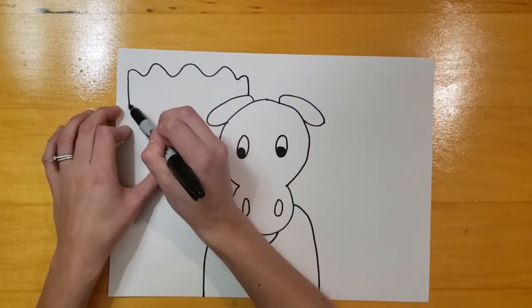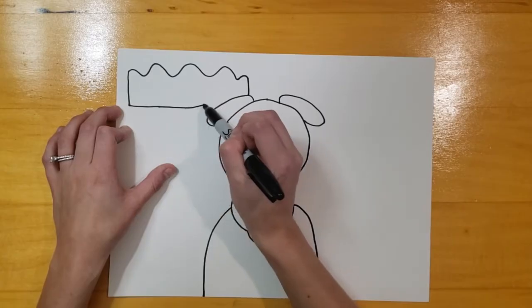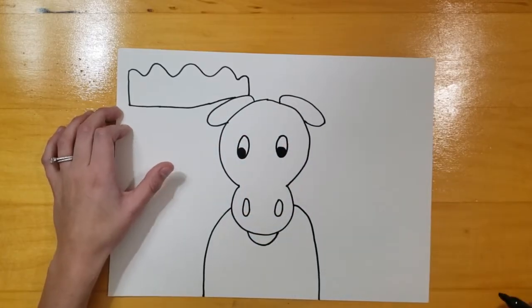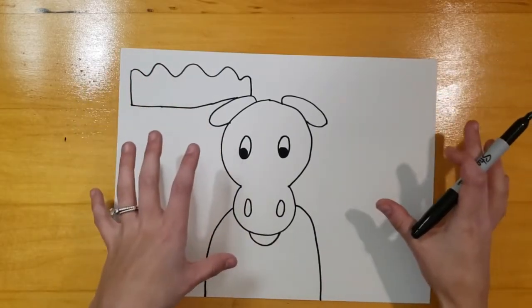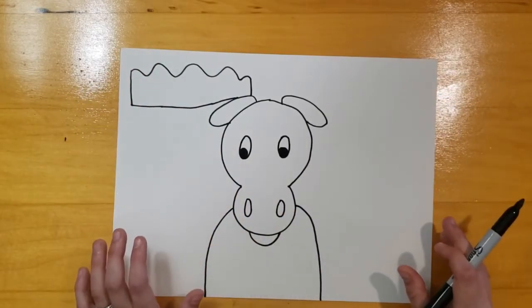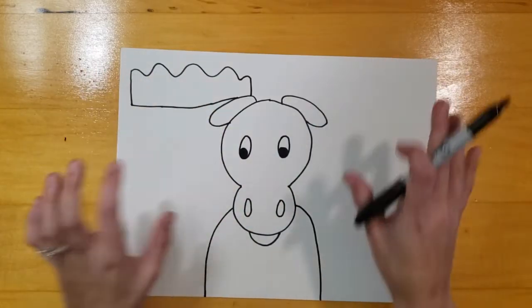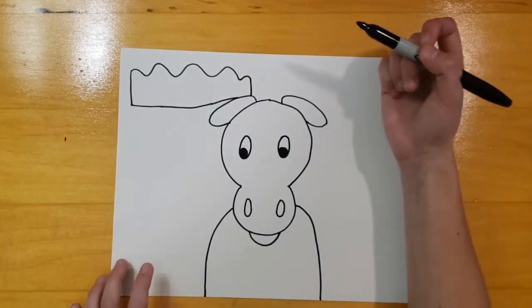And I'm going to complete my antler by drawing a nice line across. You could even give it a little curve if you'd like as well. Remember, moose's antlers are kind of like deer's. They grow in all different shapes and sizes, and they're not the same on both sides. So don't worry about yours being perfect.